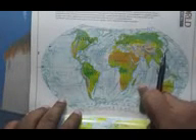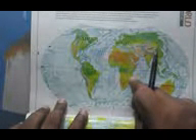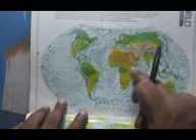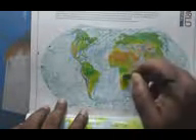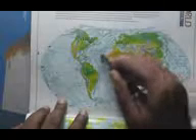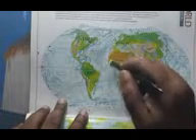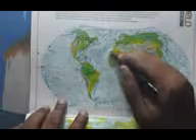Because along the eastern margin of the continents, they come from the sea towards the land, so they are onshore. So they bring moisture and cause rainfall along the eastern margin of the continents. But the same winds, when they are blowing along the western side of the continents like this, they are what we call offshore.